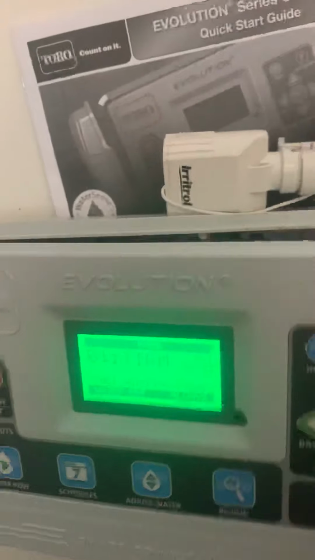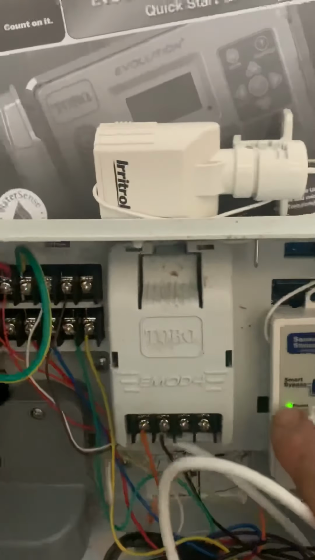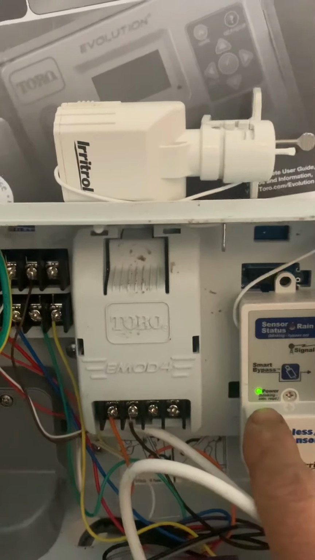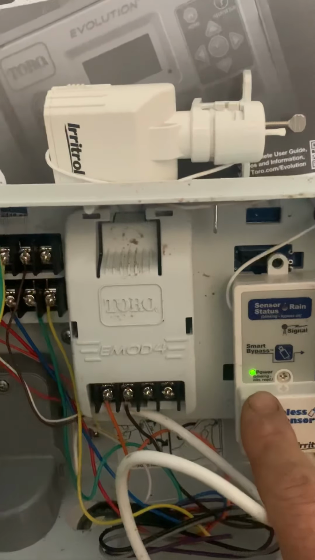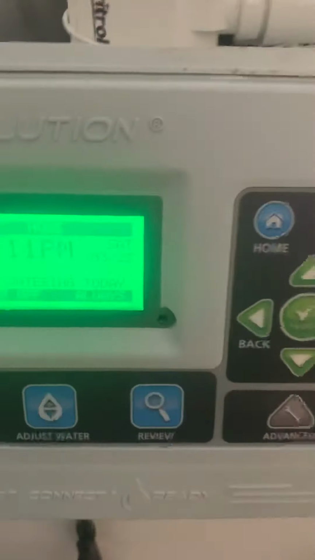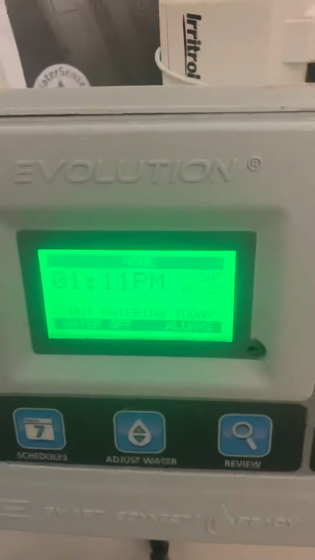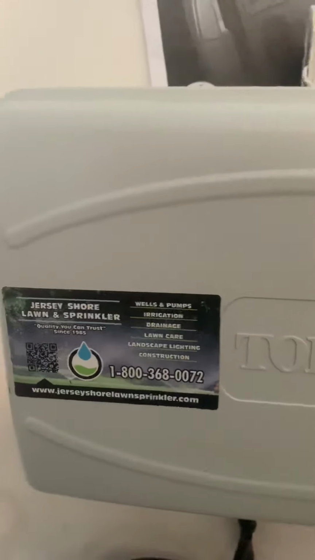If the battery does go low, you'll see right in here, this little green light will be blinking. That means the battery in the outside device is low and needs to be changed. You can call us or you can do it yourself. It's not that difficult. That's about it. Any questions, you can call our office. The phone number is right on the outside of the door. Thank you.